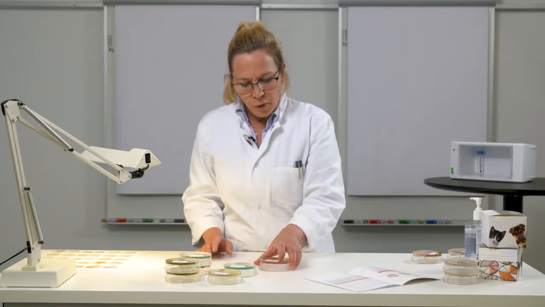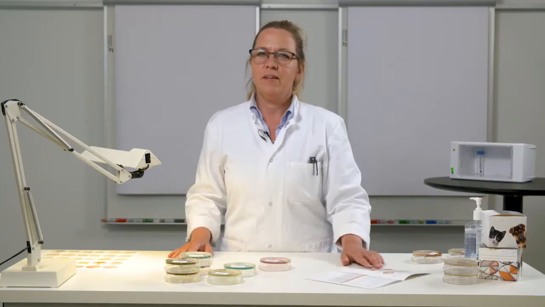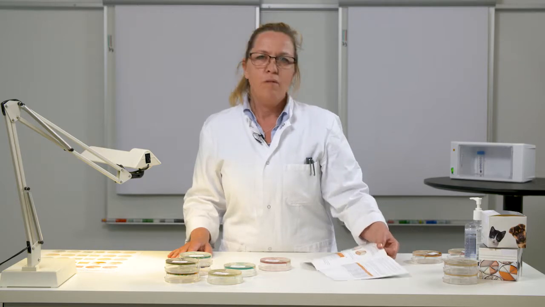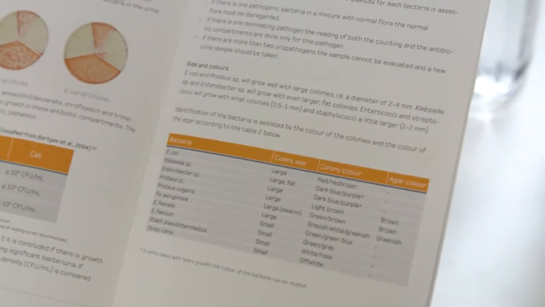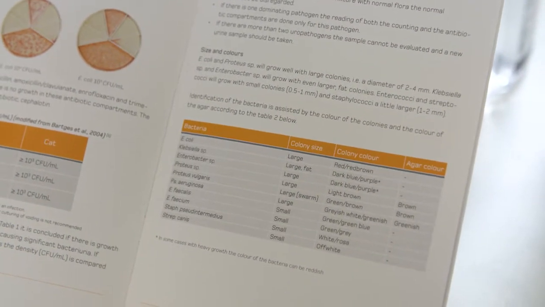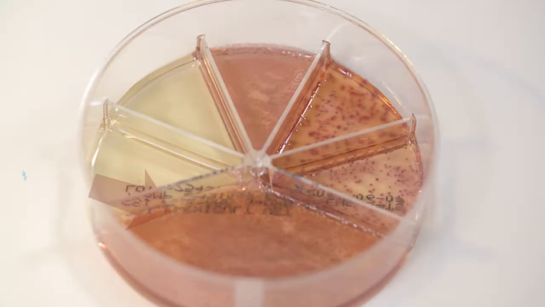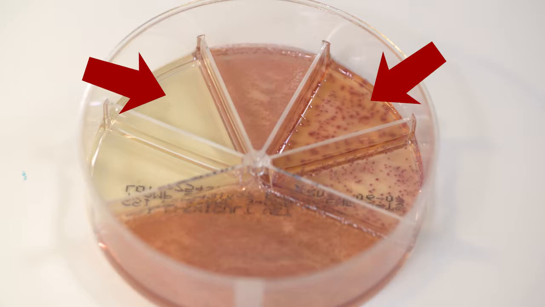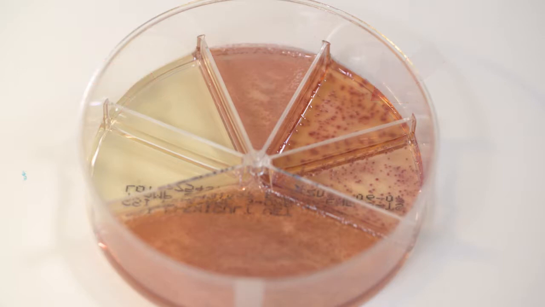It will be advantageous to use the manufacturer's information insert, containing distinct charts and pictures, which are useful for the reading of the plates. Bacteria density is evaluated in the large compartment. Here you can assess the amount of CFU per milliliter contained in the sample. And the growth or no growth of bacteria will show which antibiotics to choose for the treatment of the patient. I will now go through some examples of reading the plate.